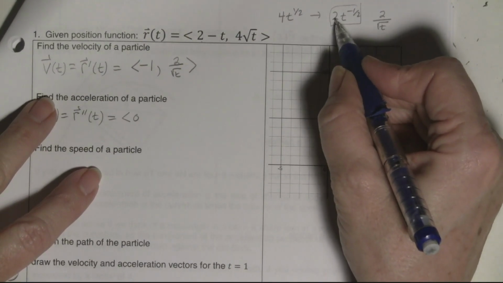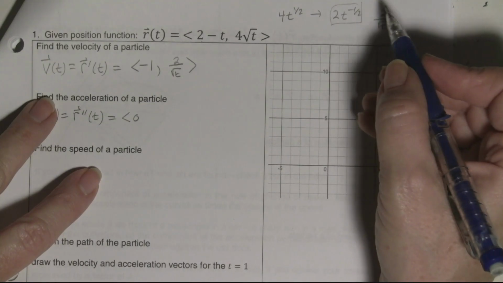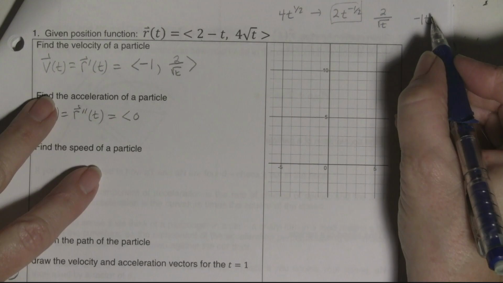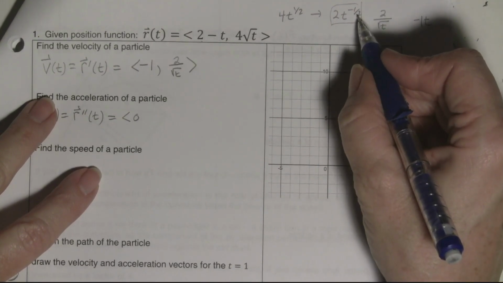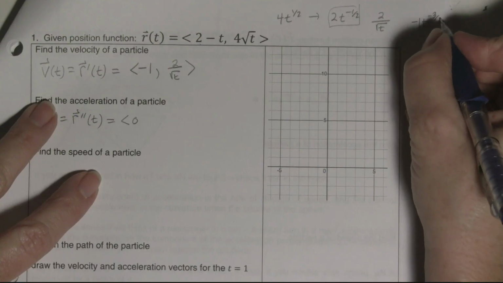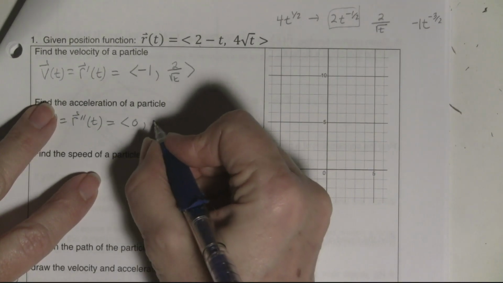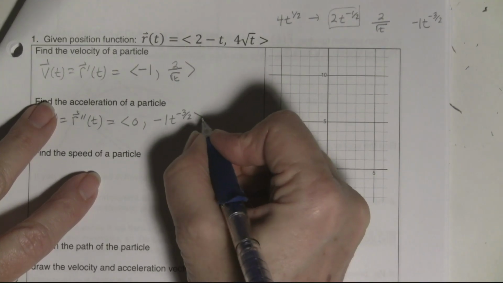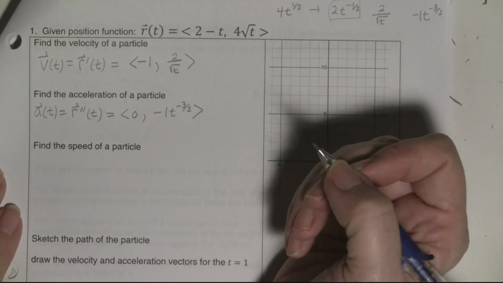Take the half down in front, so that's going to give us -1, and then take away 1 from the exponent, so -3/2. So I'm going to write it like that, -1 t to the -3/2. And yeah, it's a vector.